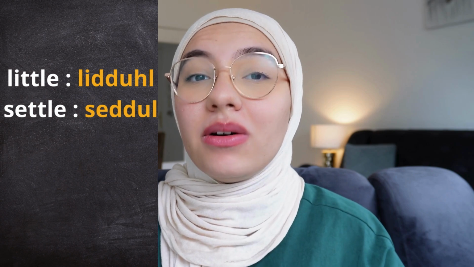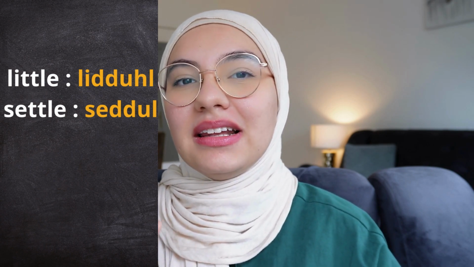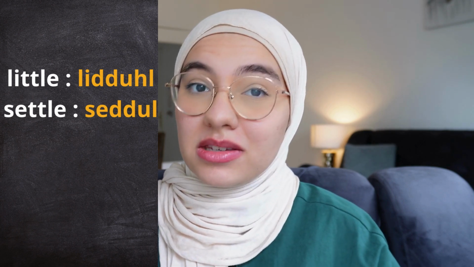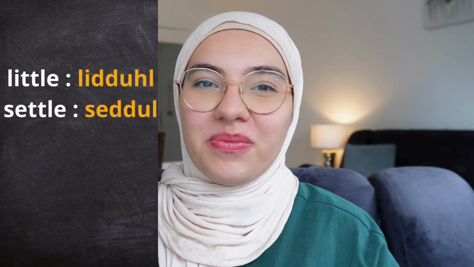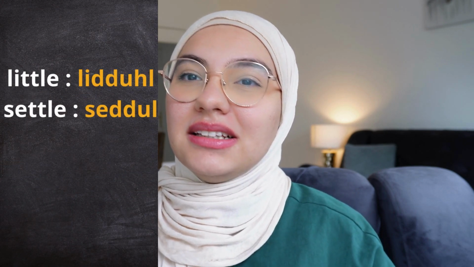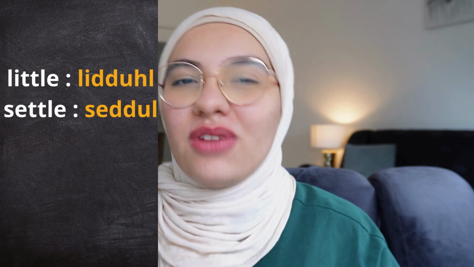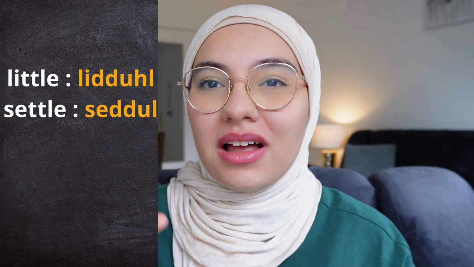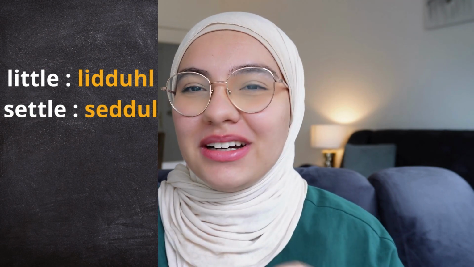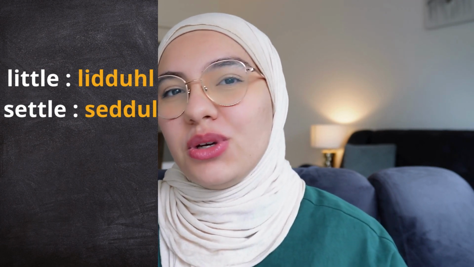Little, settle. So, I have a little flower right here. I'm not going to say I have a little flower, but I have a little flower right here. So if you can notice, because I'm really used to listening a lot to American pronunciation, this is why a lot of my pronunciation is like the American accent.